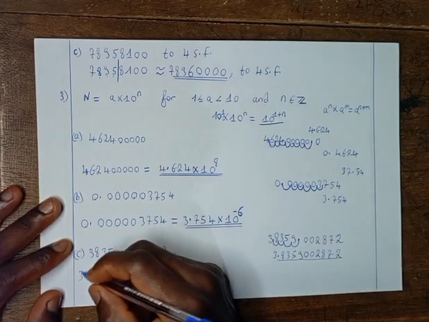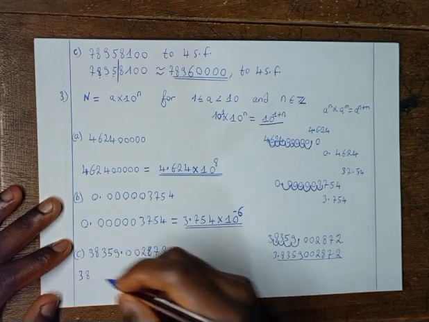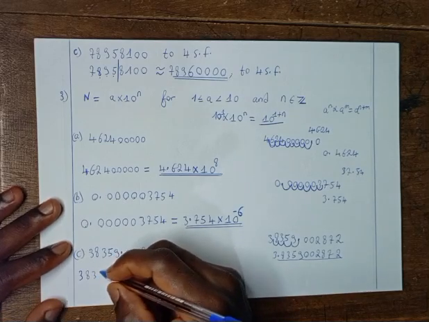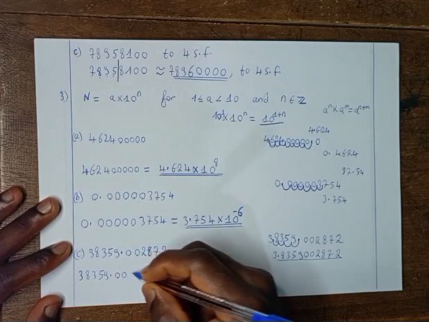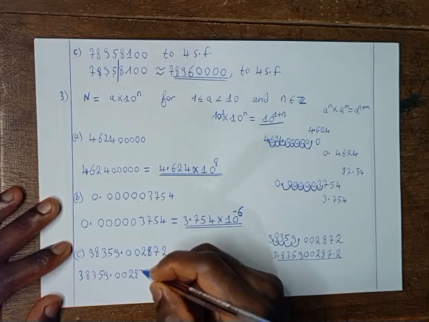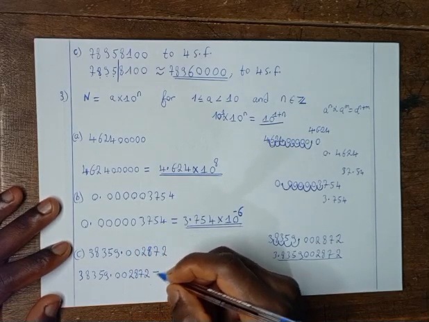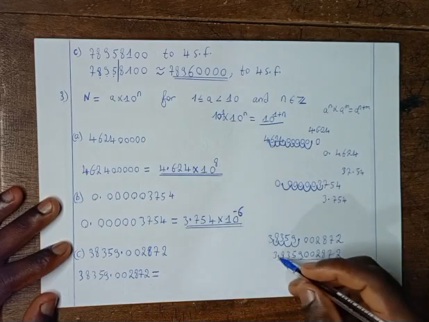This will give us 38,359.002872 in standard form will simply be equal to our value for a.